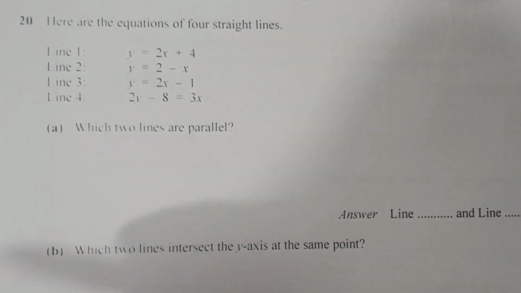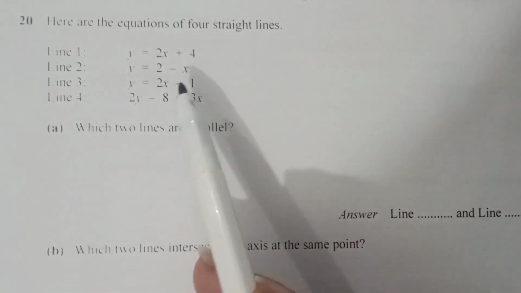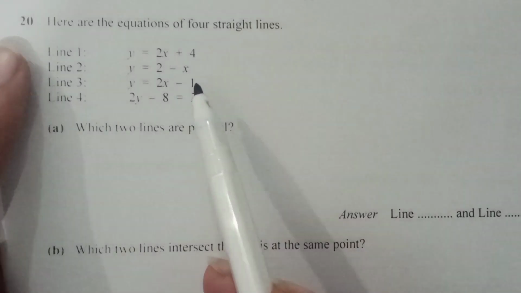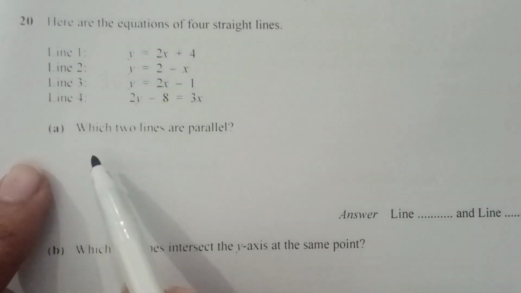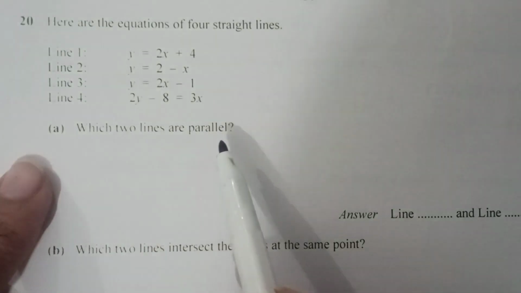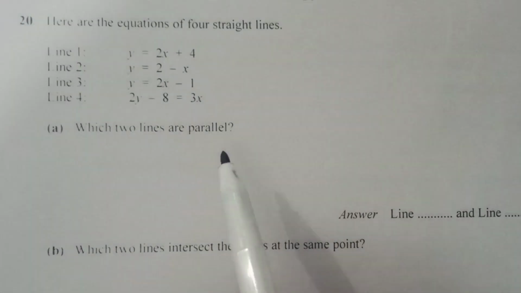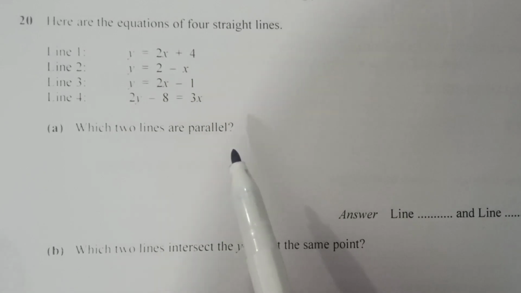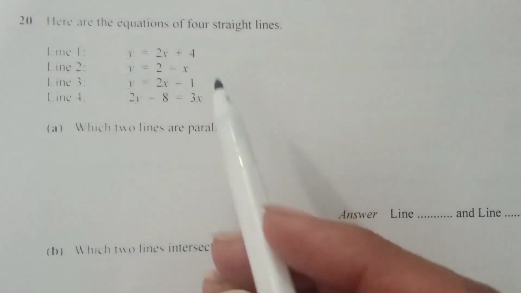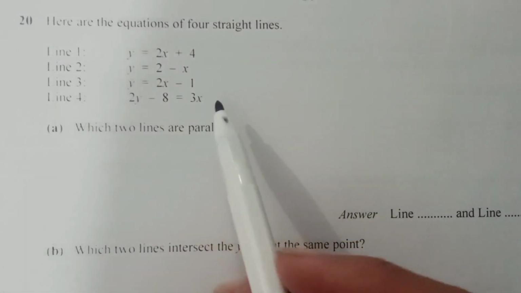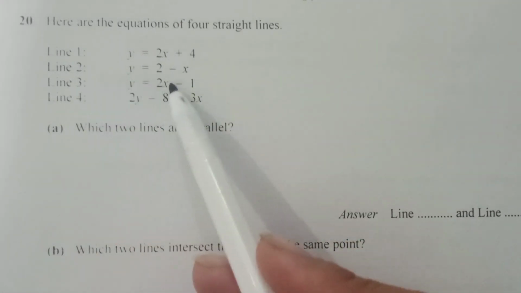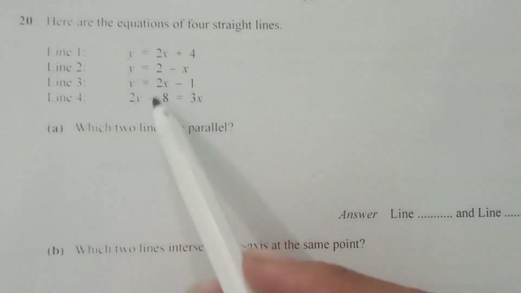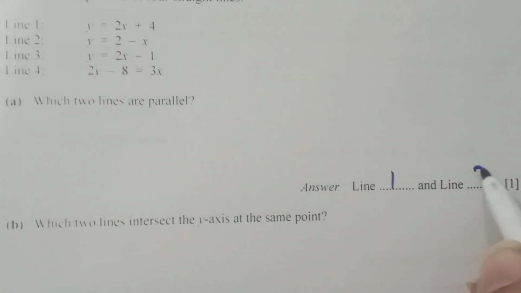Now students, next question. Here are the equations of 4 straight lines. In this question they provided us the 4 equations, which are these. Now part A, which 2 lines are parallel? We know that lines are parallel whose gradients are equal. First we have to recognize which lines have the same gradient. It's very clear that line 1 and line 3 have the same gradient. That's why we write here line 1 and line 3.